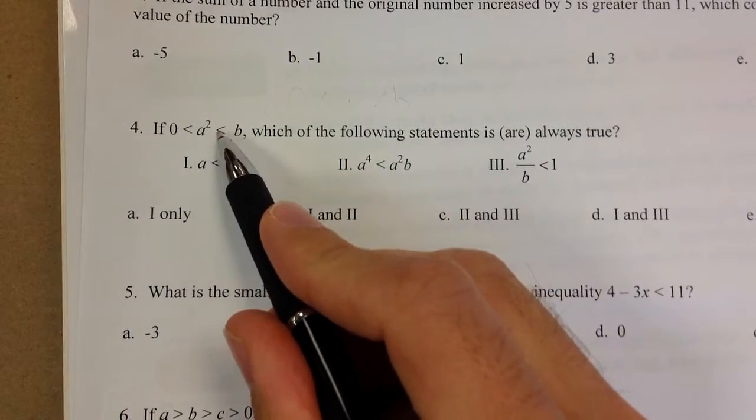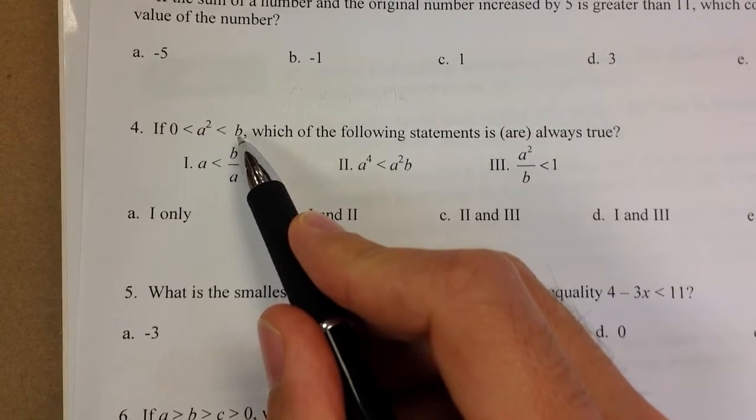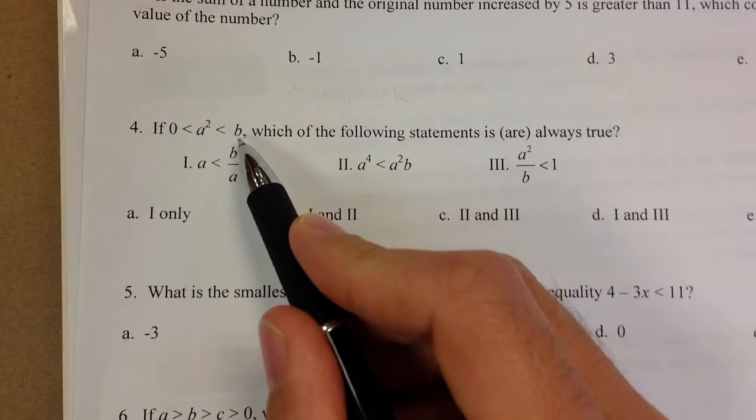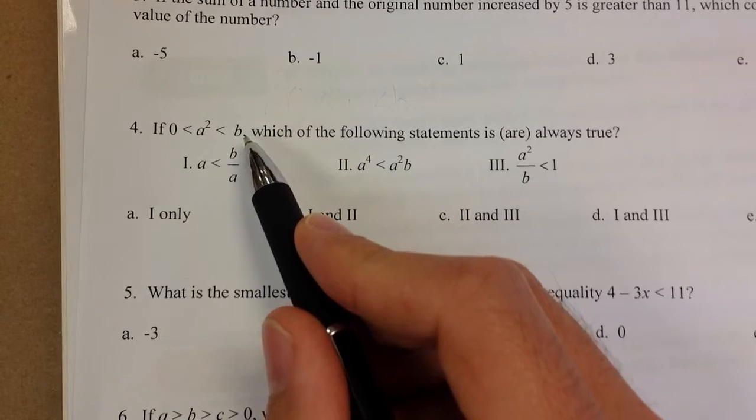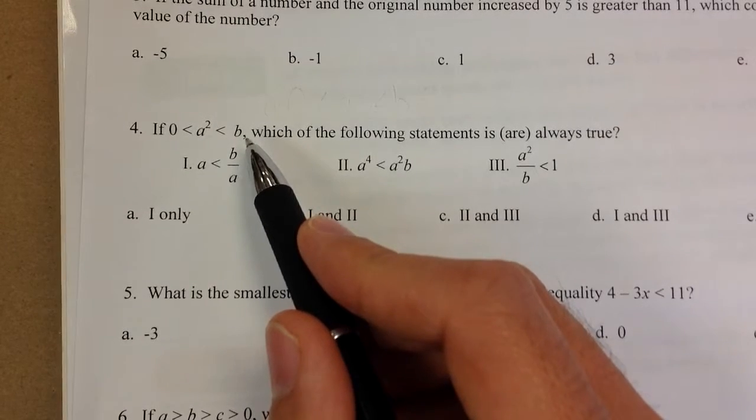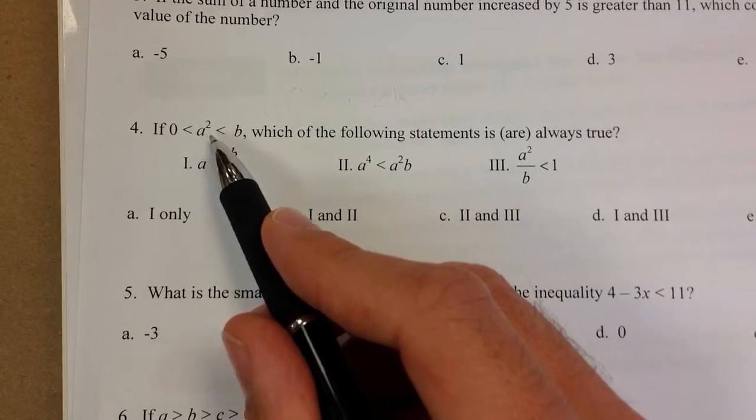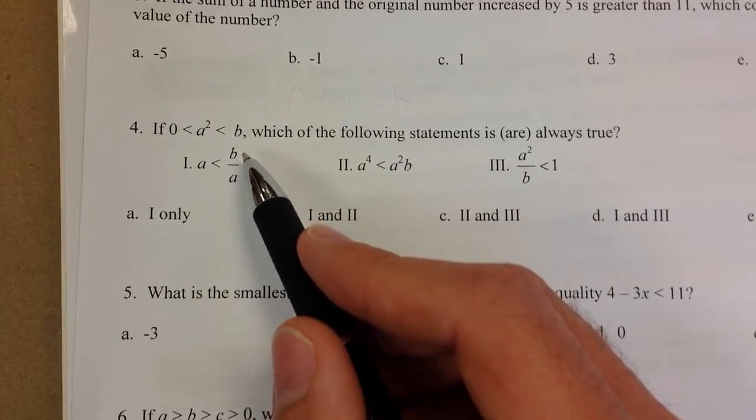If a squared is less than b, what do we know about b? It's a positive number. It's definitely a positive number because a squared is positive and b is greater than that. Okay, that's going to be important information.